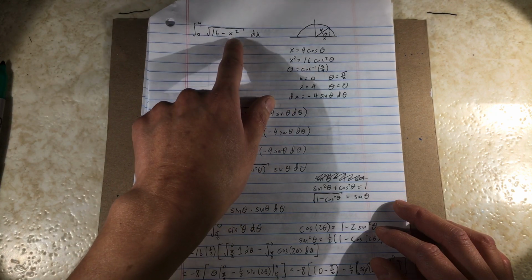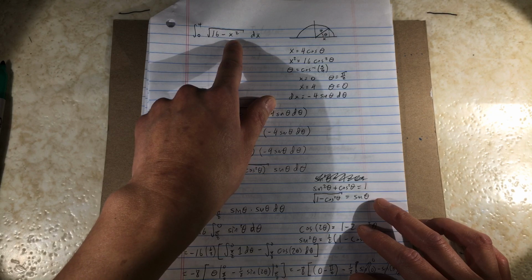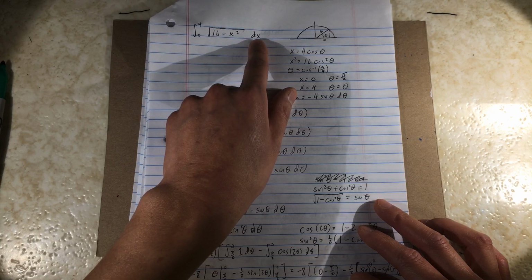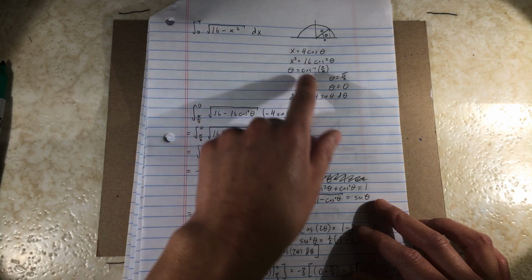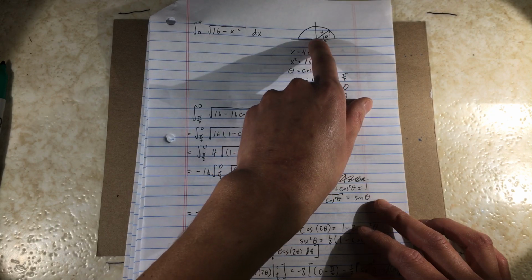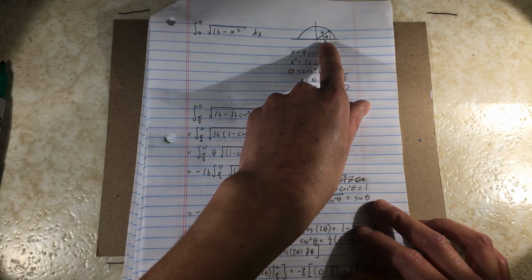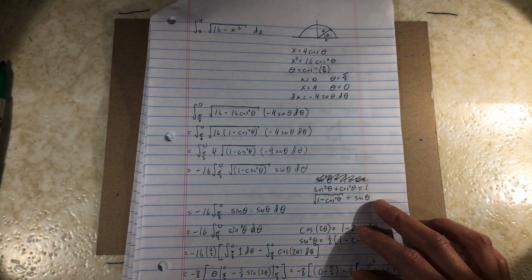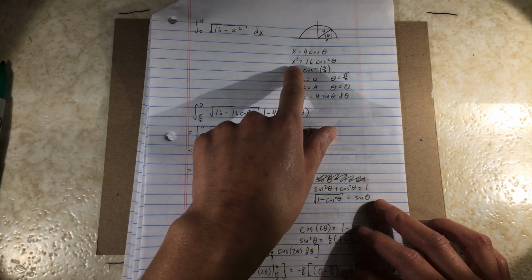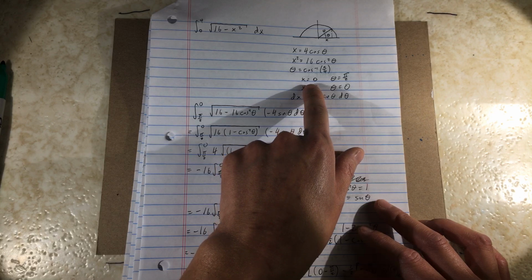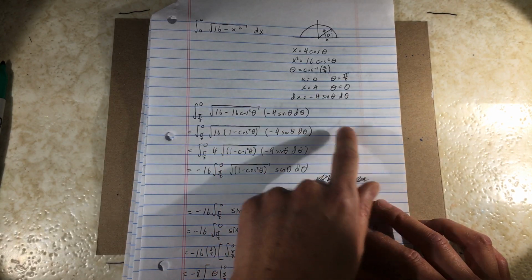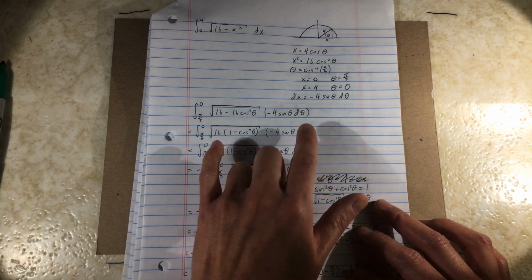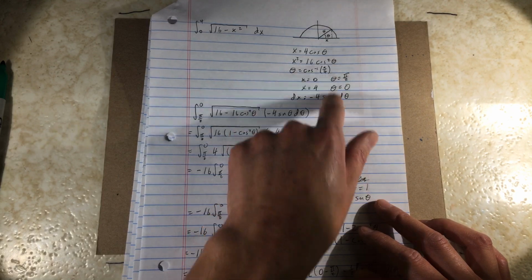I remembered some things. Basically you change this integral from a function of x to a function of theta, and you replace the integration variable dx with d theta. You relate x to theta: since it's a circle, you can inscribe a right triangle inside of it, and x is 4 cosine theta, the radius times cosine theta. That's the x component. Then you have to change your endpoints from 0 and 4 to pi over 2 and 0, and change dx to -4 sine theta d theta.